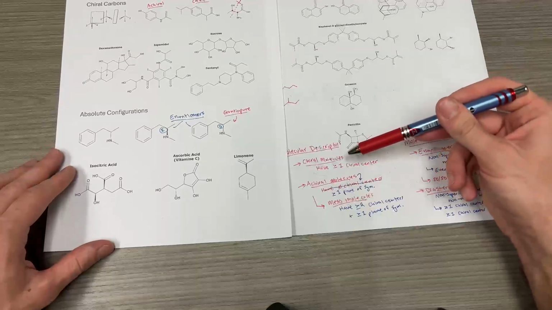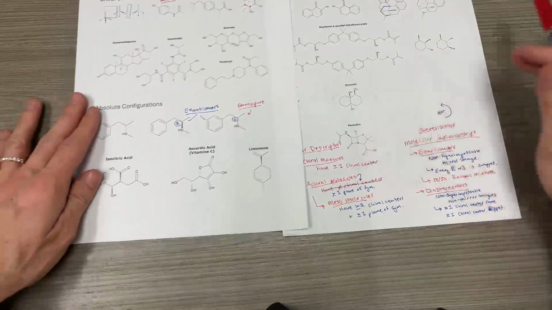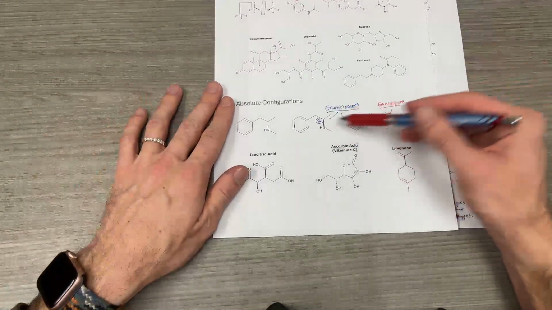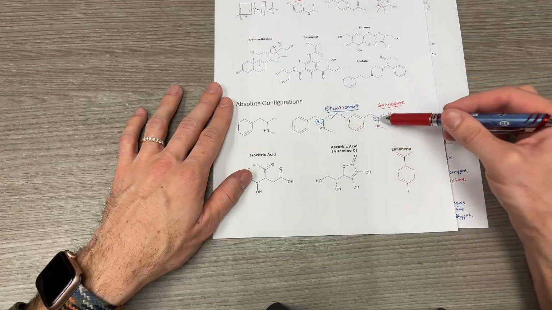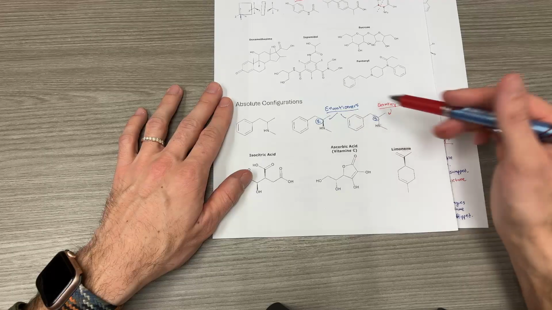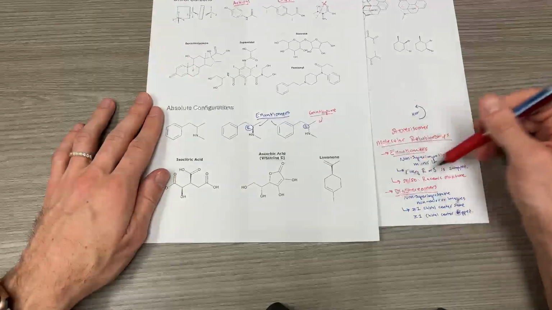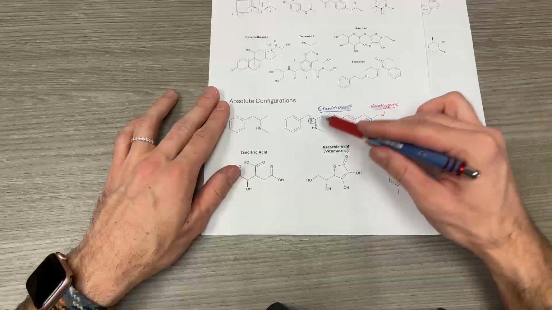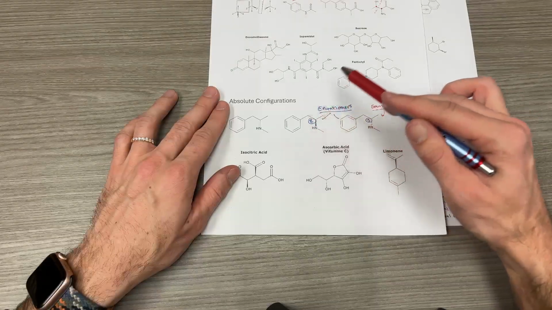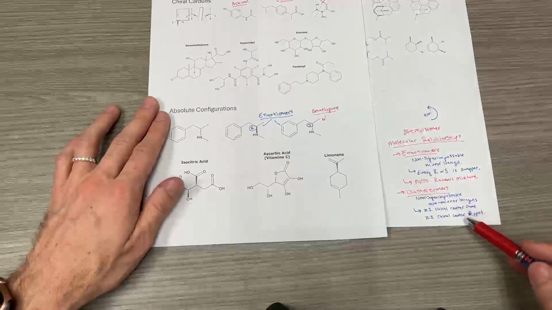Not all chiral molecules have diastereomers. Take, for example, methamphetamine. One chiral carbon. If that chiral carbon changes its configuration, it is now the mirror image because all chiral carbons have swapped. So I cannot have this dual relationship of one chiral center the same, one chiral center different.